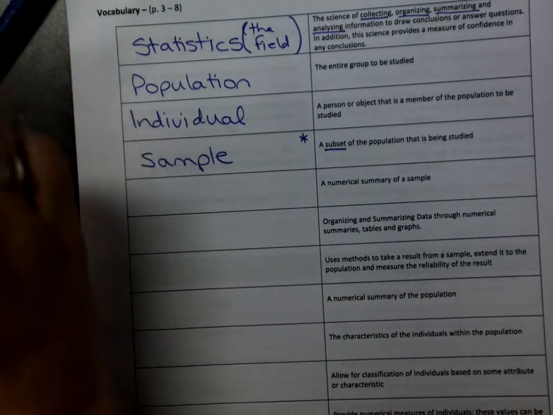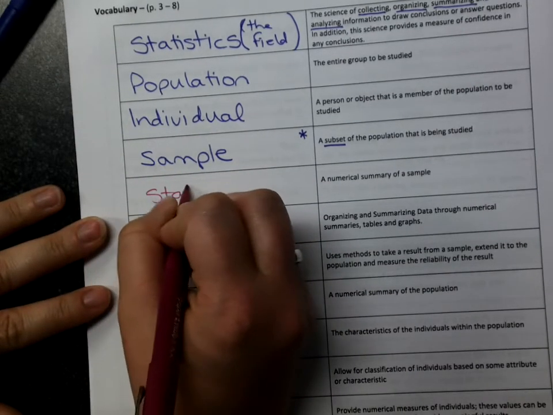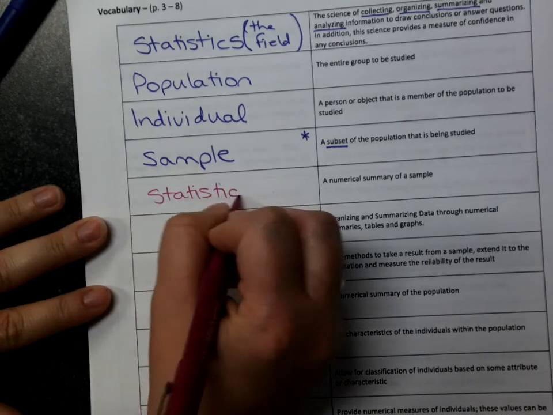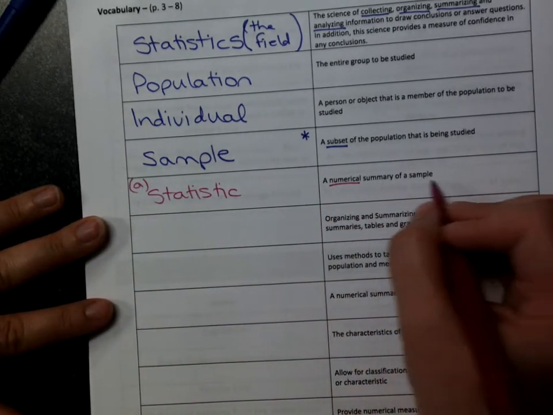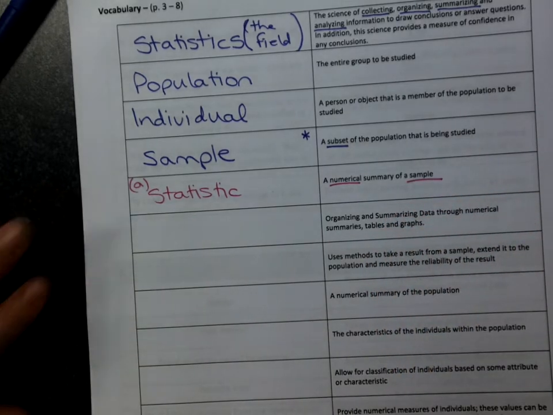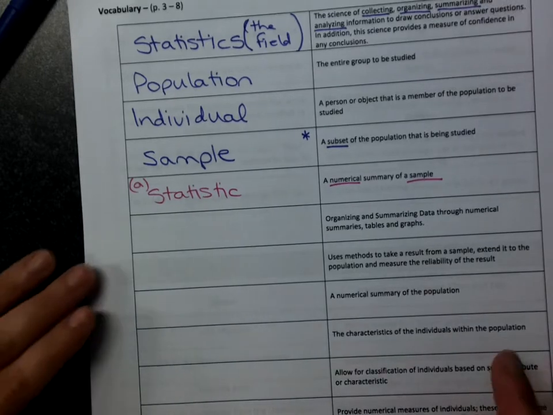Then we have the word statistic. So it's a singular statistic. A statistic is a numerical summary from a sample. So if I took a sample and got an average, that average would be called a statistic.